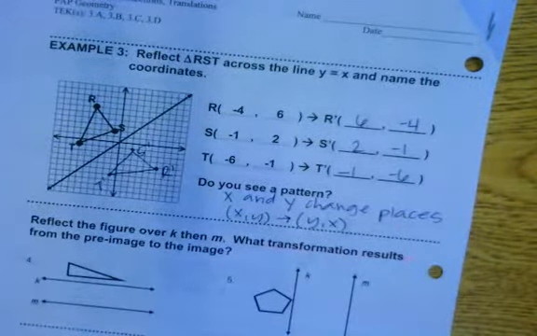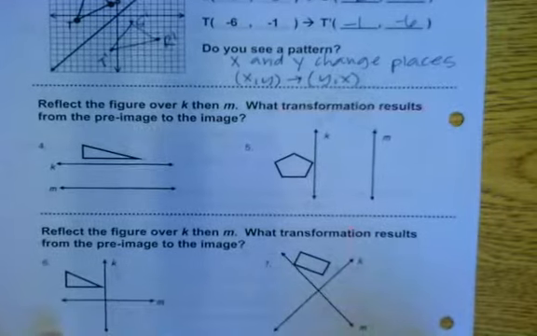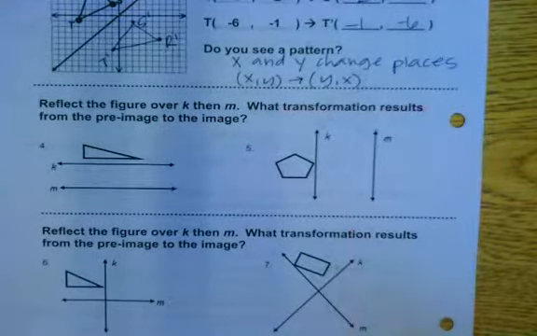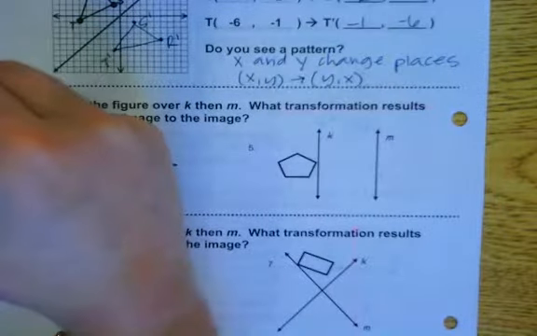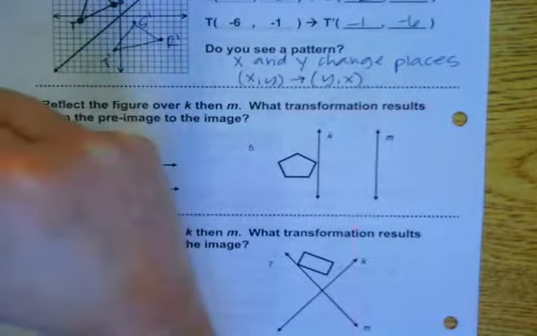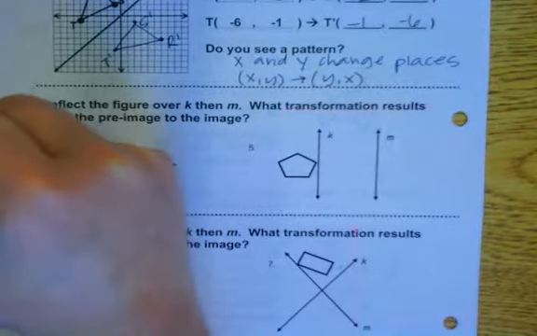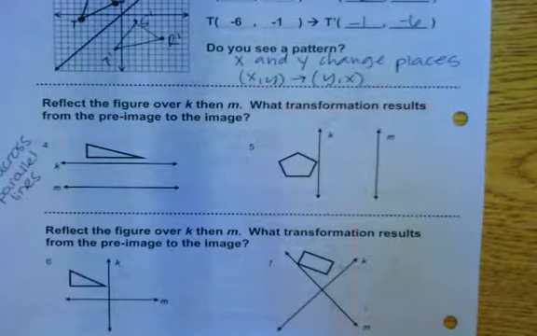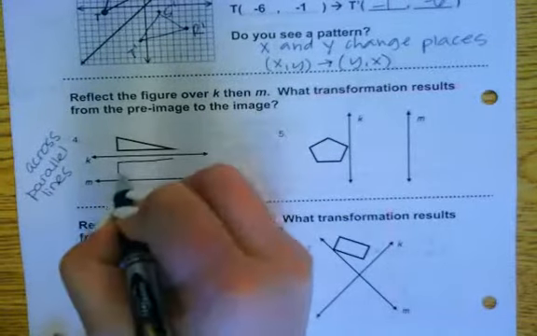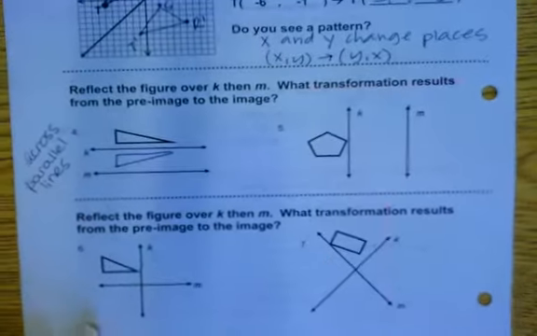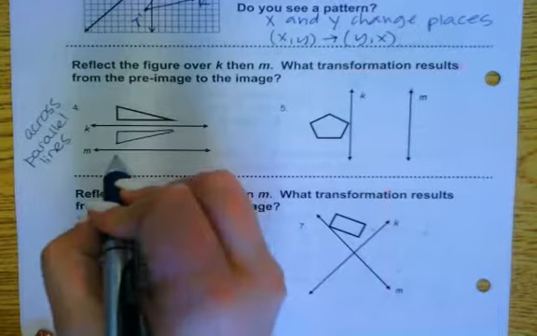Okay, last two. Reflect the figure over K and then over M. What transformation results from the pre-image to the image? Okay, so number 4 and 5 are examples across parallel lines. So if I reflect over K, I'll get something like so. And then if I take that image and reflect it over M, I get something like so.